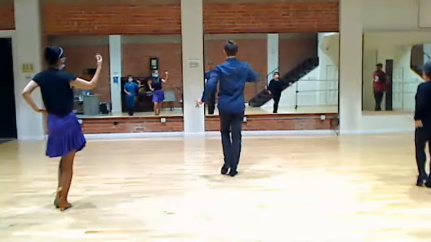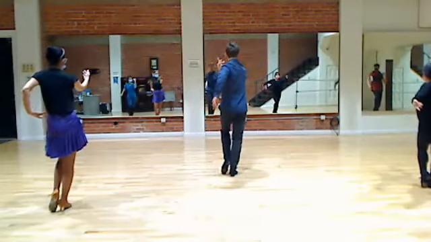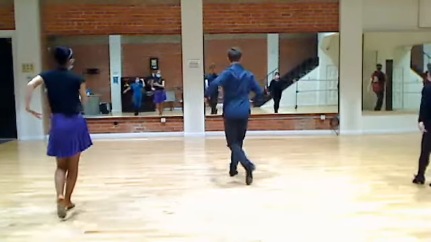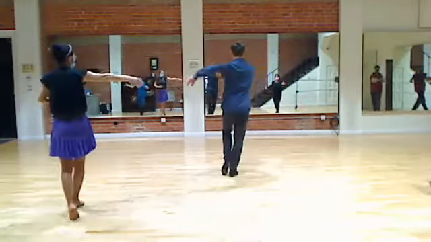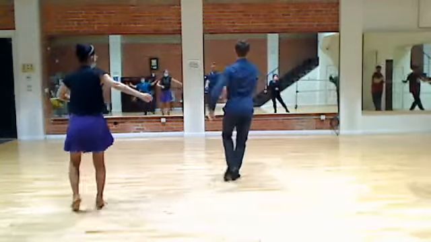Here, as you're sitting, slight wind up to the left, because with the step, I want to feel a natural flow of my arms to the right. Yes, good. Here.